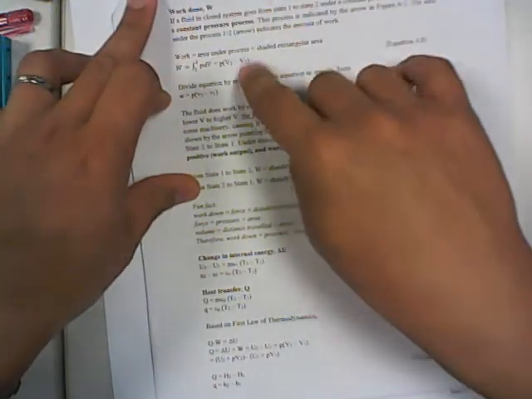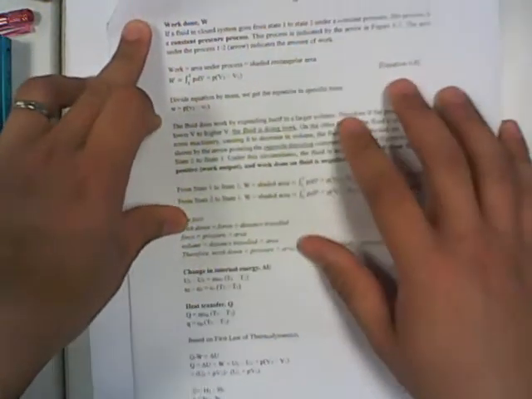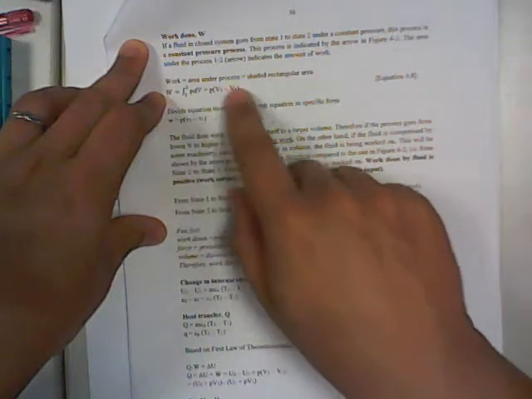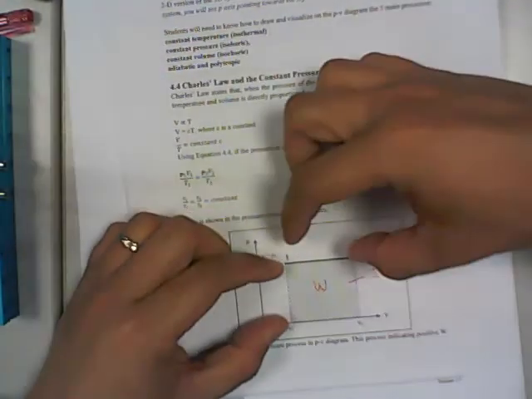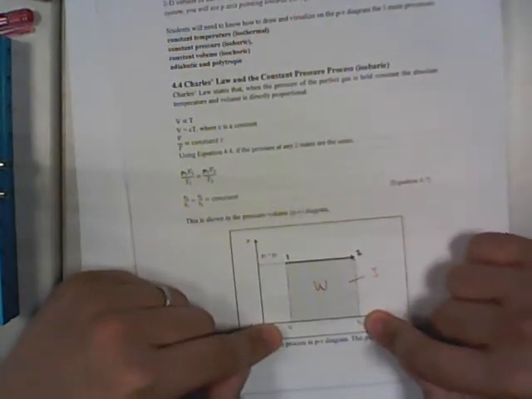So this is the idea behind it, and using this, the rest of the page of this section just goes about deriving the expressions for you. How do you find work done? Basically it's just my pressure multiplied by the change in volume, so that will give you the work done.